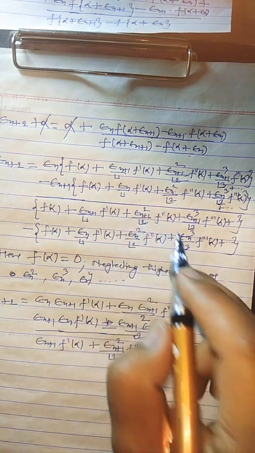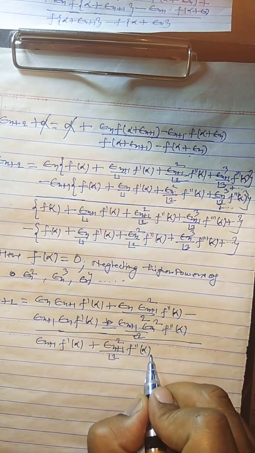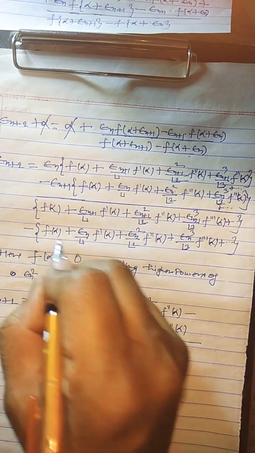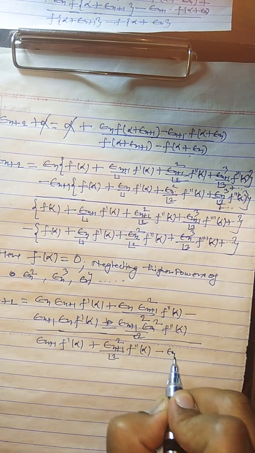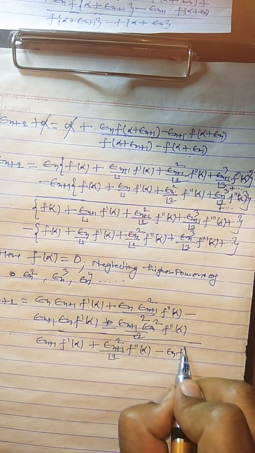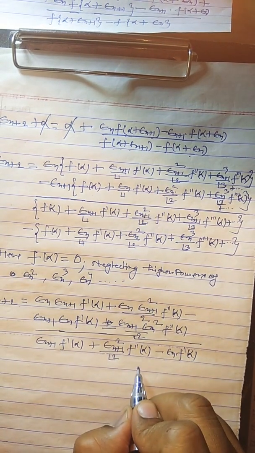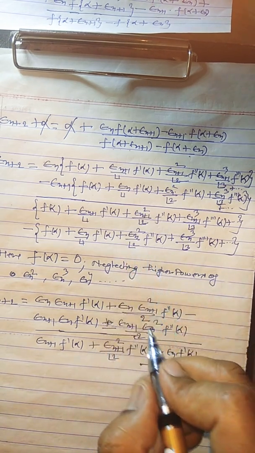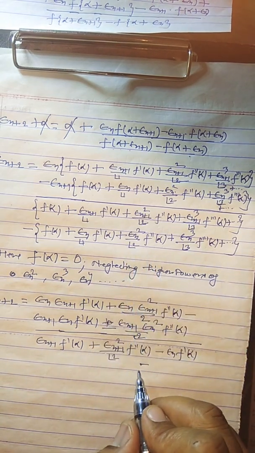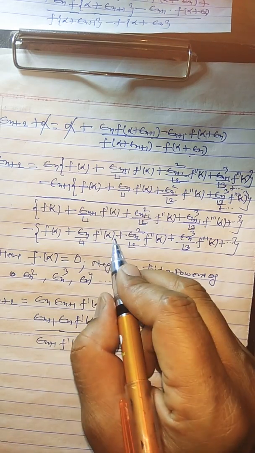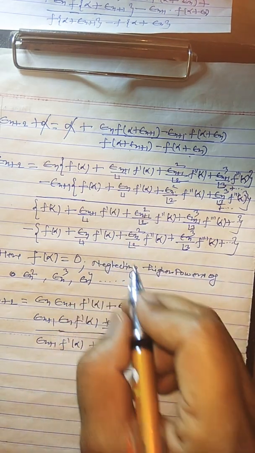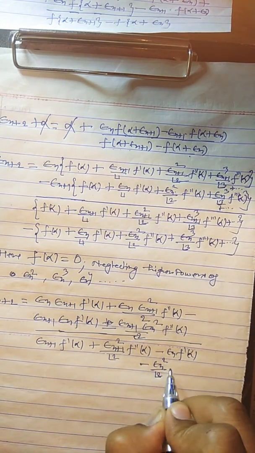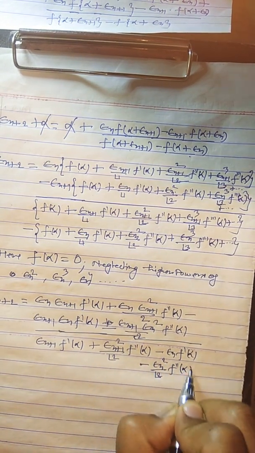Okay, and plus f double dash alpha, neglecting this term, minus this is 0, epsilon n f dash alpha, and minus what we have here, epsilon n square upon factorial 2 f double dash alpha.